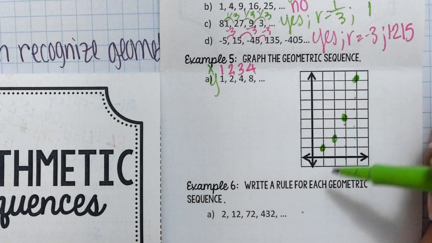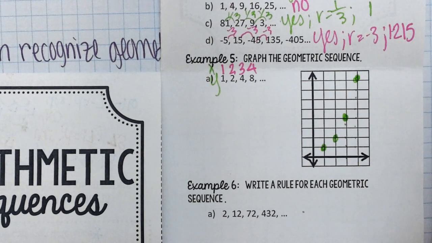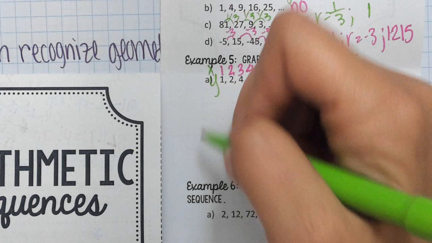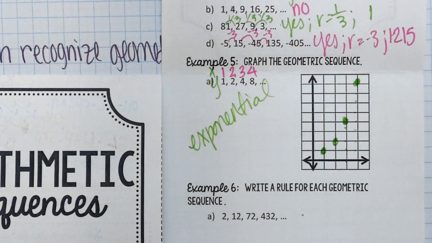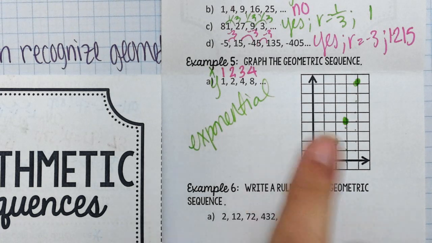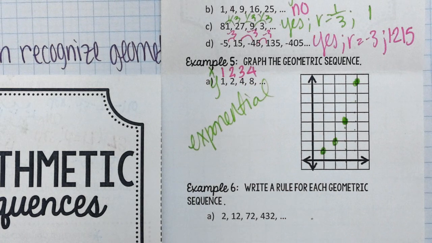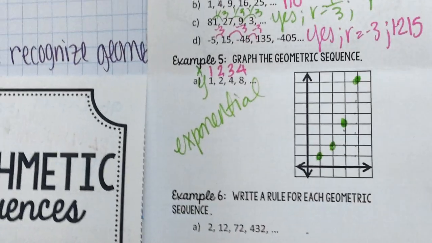Alright, so is this a linear graph or is it an exponential graph? Exponential graph. So arithmetic sequences will be a linear graph. A geometric sequence will be an exponential graph. Does anybody have any questions? What would be the common ratio here? Dos. 2 divided by 1 is 2. 4 divided by 2 is 2. 8 divided by 4 is 2. I just wanted you to be able to tell me.